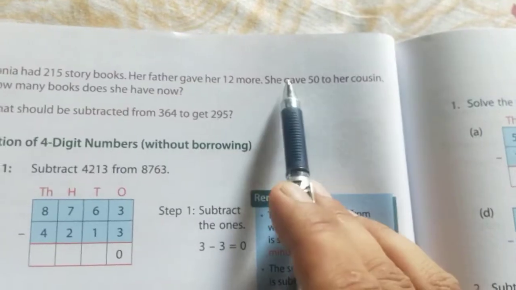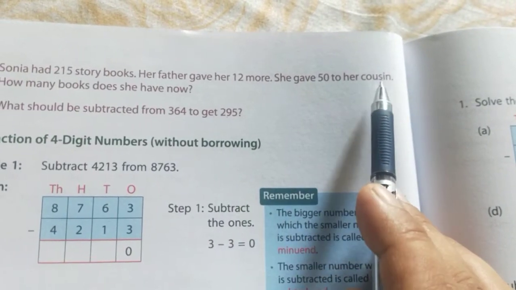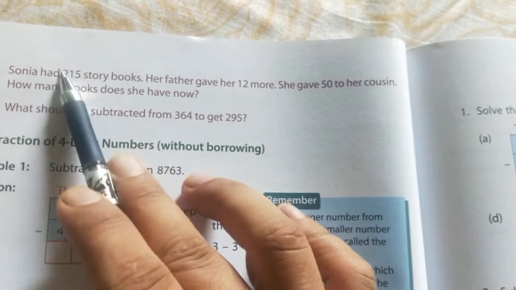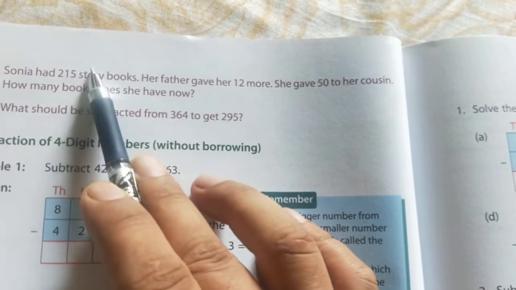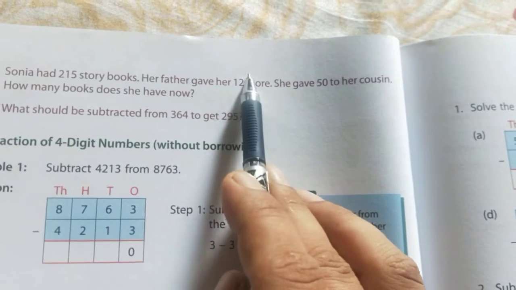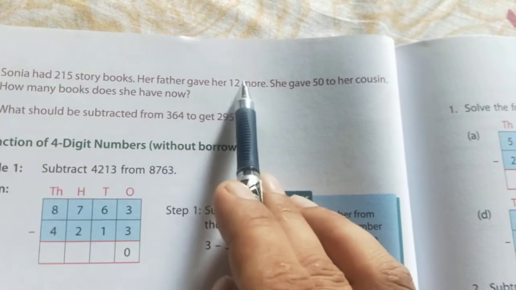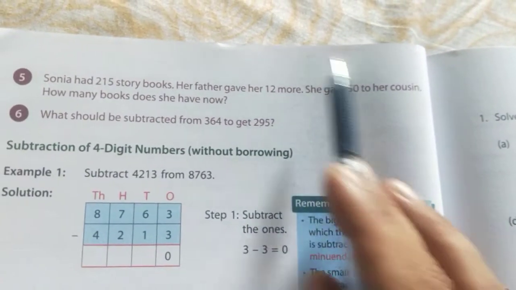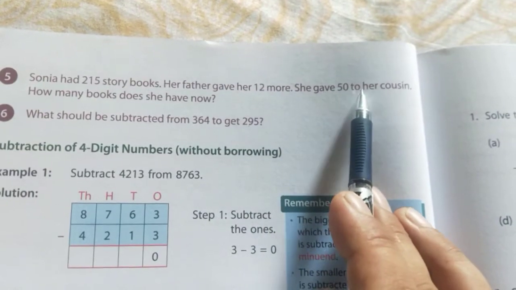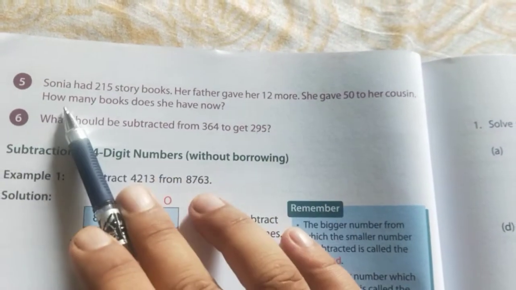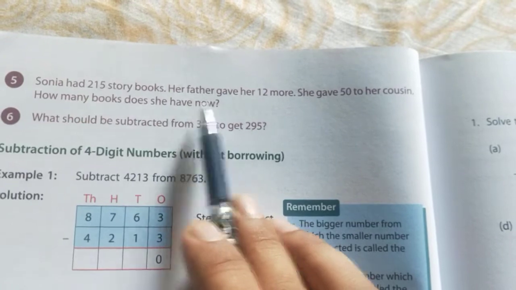She gave 50 to her cousin. Out of the total, she had 215, her father gave 12 more, and out of these total books she gave 50 to her cousin. How many books does she have now?